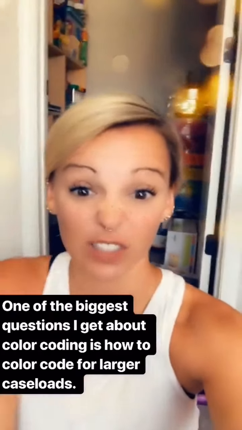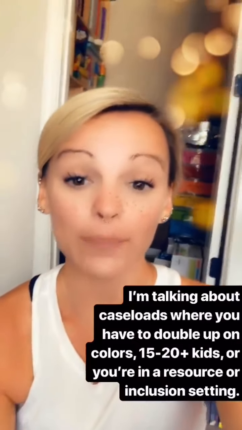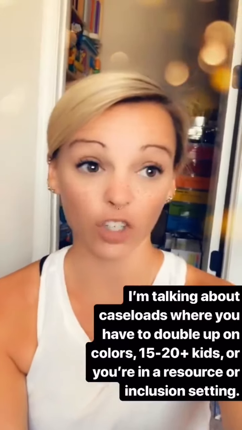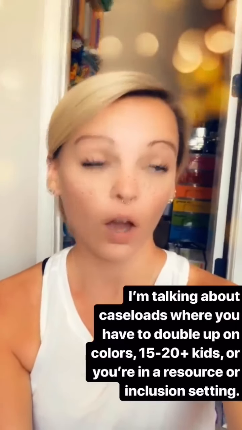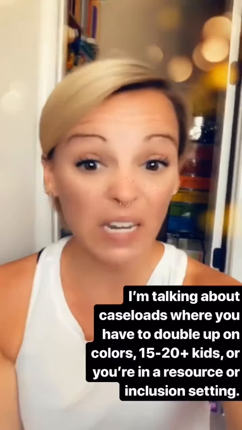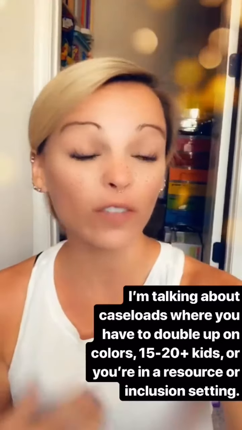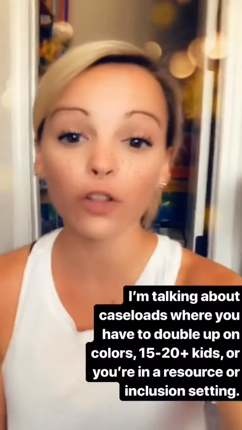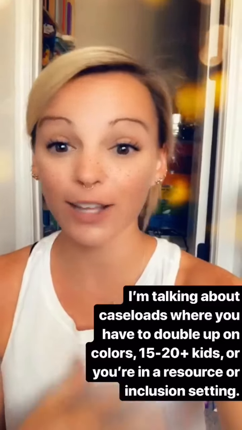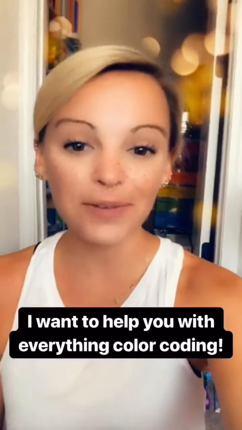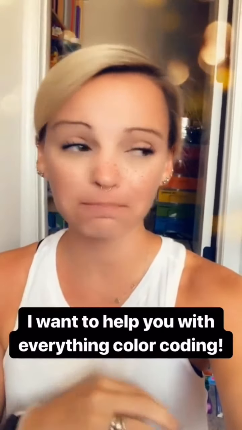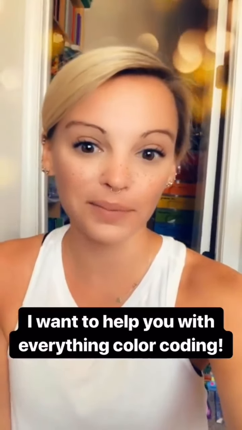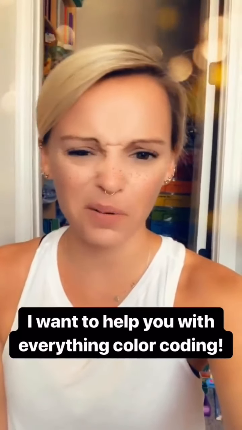So I'm talking about caseloads where you think you're going to have to double up on colors, or you have caseloads of 20 kids or 15 kids, or you have a resource class and you're not sure how to color code in a resource setting or in an inclusion setting. I want to help you with all of your color coding, everything, the details, the 411. We're going to talk about it today.